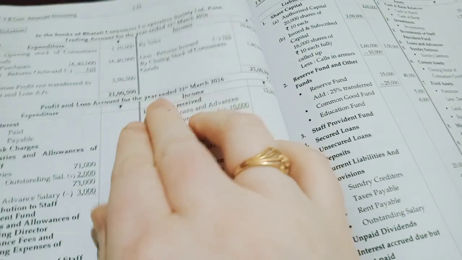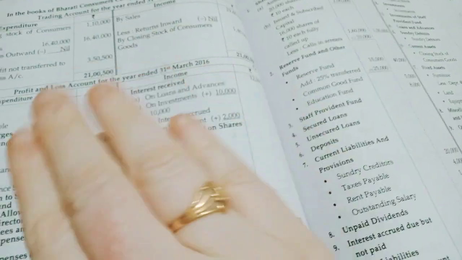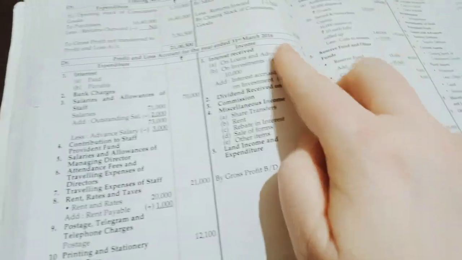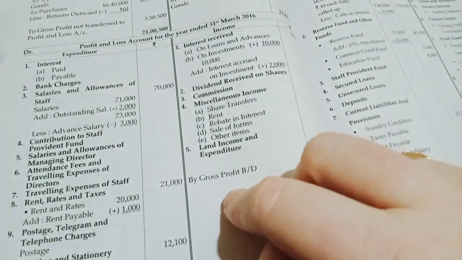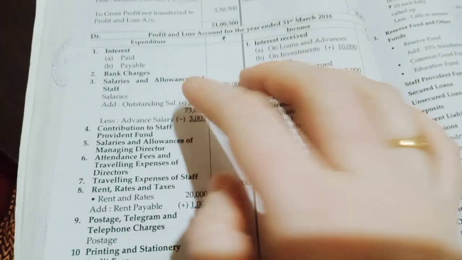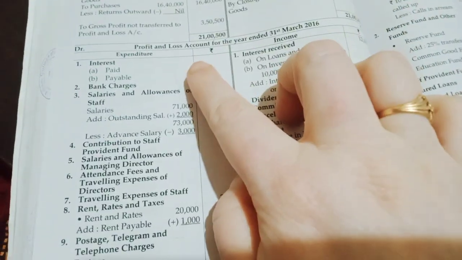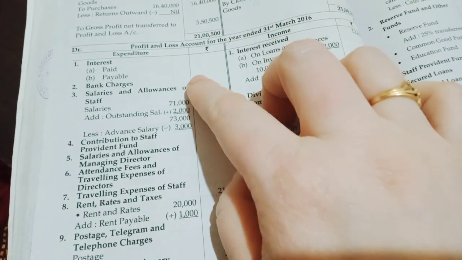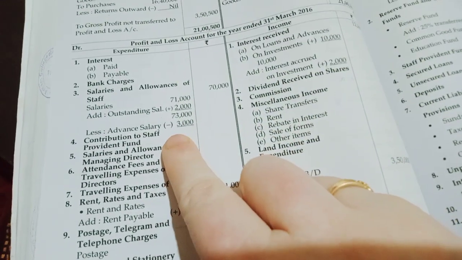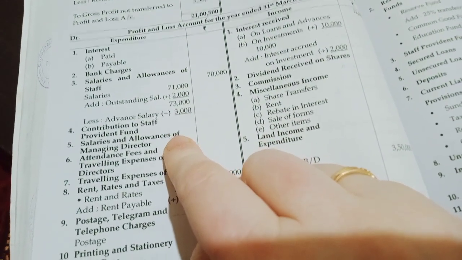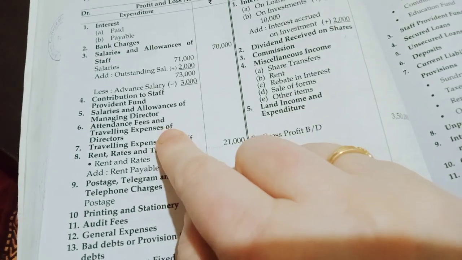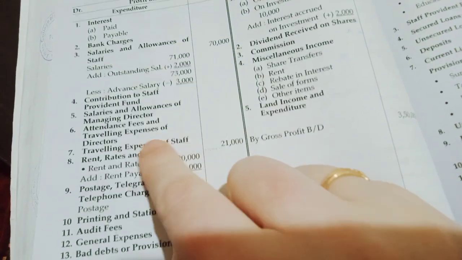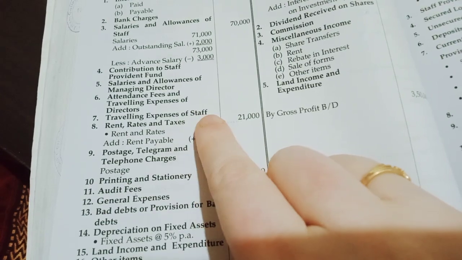Then profit and loss account for the year ended 31st March 2016. Expenditure and income. On the expenditure side we have 16 heads, and on income side we have 5 heads, and that is gross profit on the credit side. Then on the debit side we have expenditure. In that, interest, bank charges, salaries and allowances of staff, contribution to staff provident fund. Then we have salaries and allowances of managing director. Then we have attendance fees and traveling expenses of directors. Then we have traveling expenses of staff.